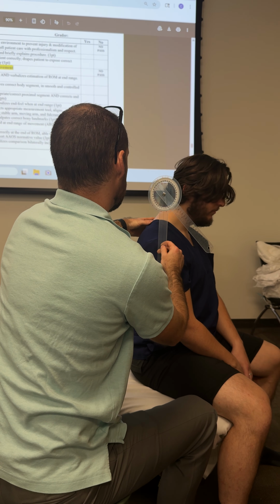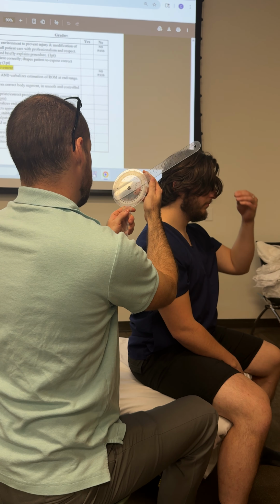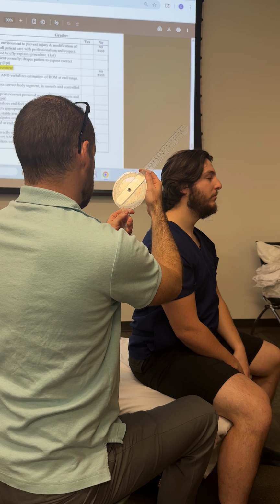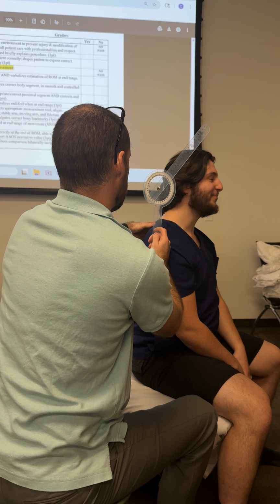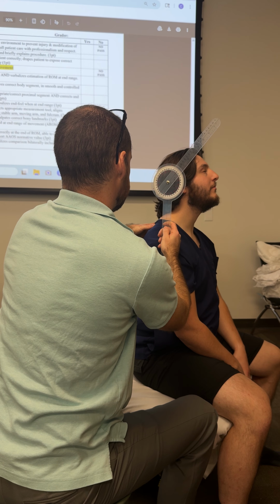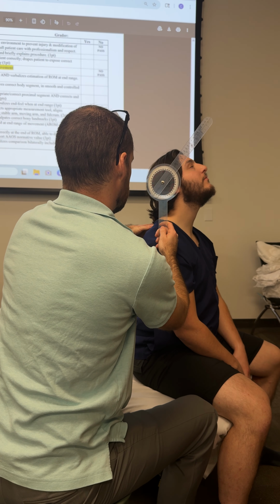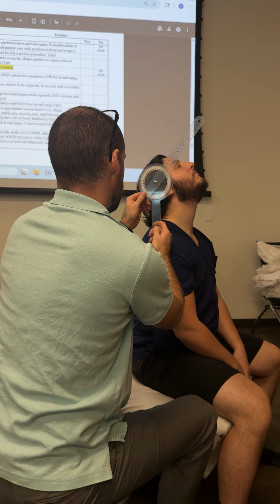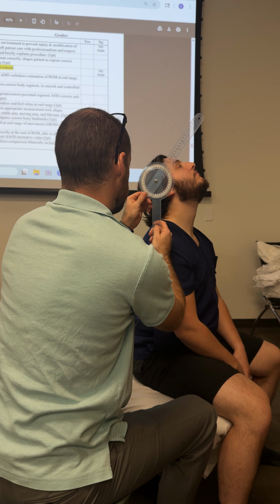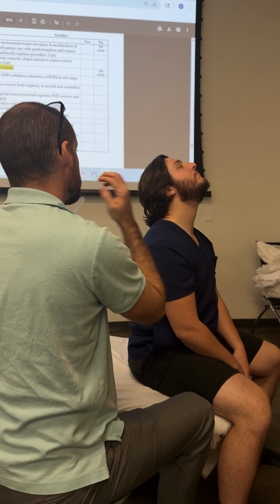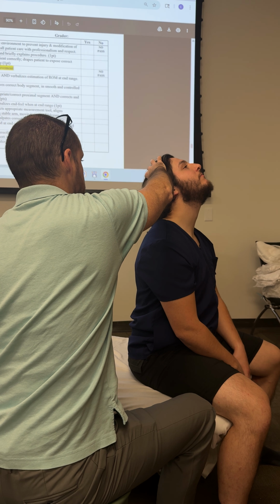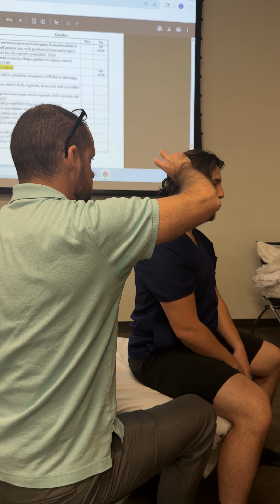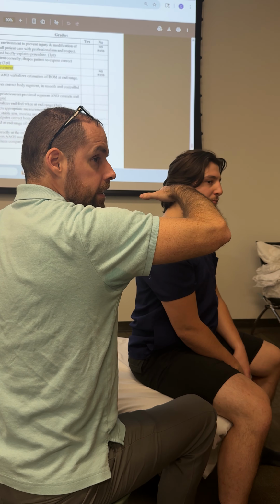Come on back up. I'm going to preset 45, actually 40, in the opposite direction. Okay, and then go ahead and look up towards the ceiling. Perfect, and he actually went a little bit further this time. So he's at 43, maybe just a little bit more than normal going into flexion, just a little bit less going into extension. I'm not going to overpressure the extension.